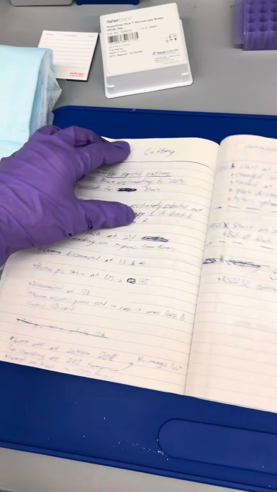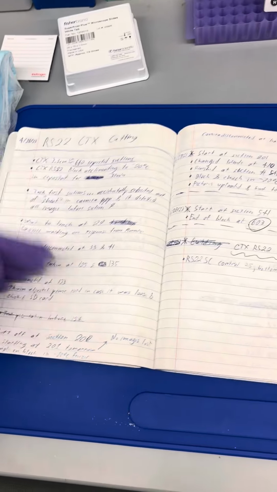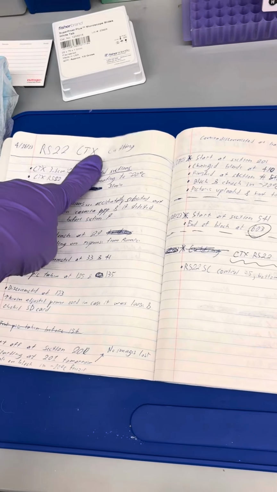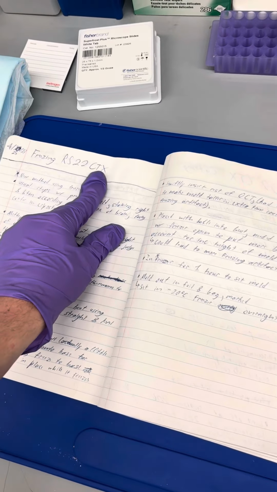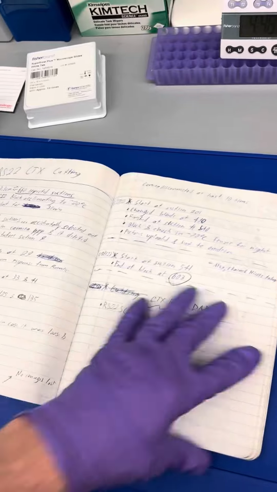I have a cutting section, and each of the steps for that, I list the date, the case number, the tissue I'm working with. I do that for both of these. Again, the date, case number, tissue I'm working with. And I do it in order.